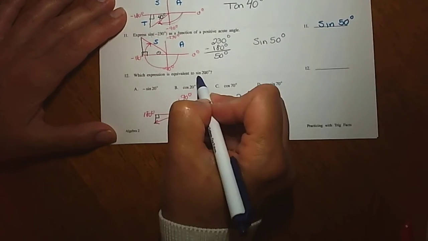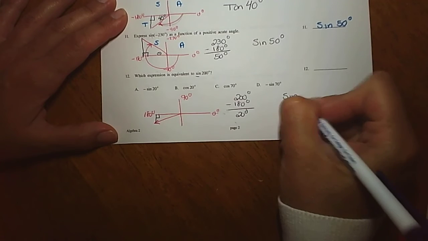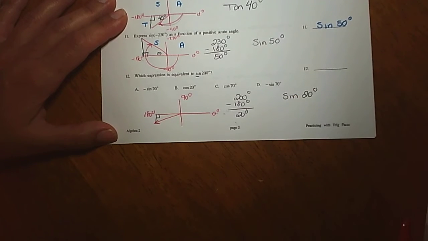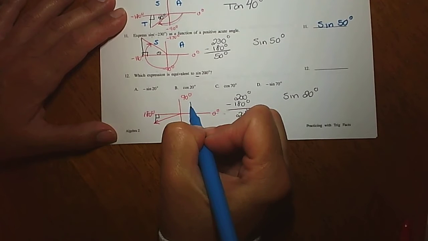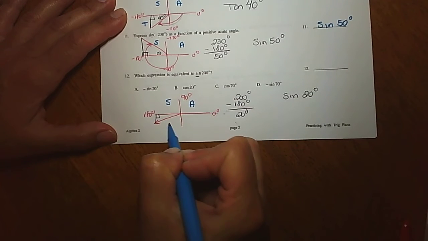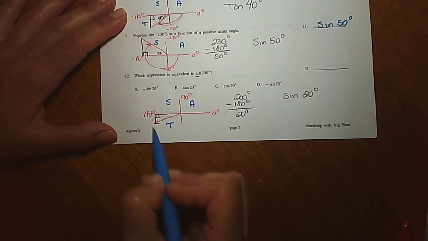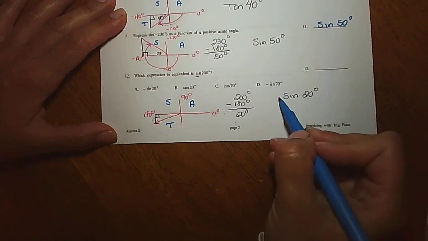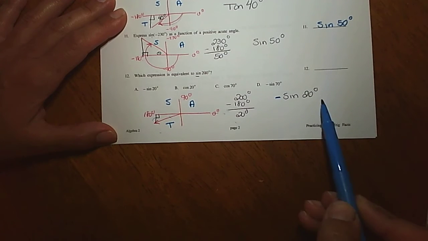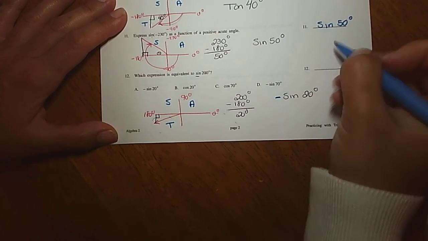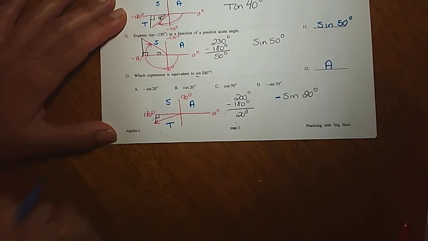All right, so I'm going to keep the sine. So I'm going to write sine 20. And then I'm going to do AST. Now this is the T quadrant. We're doing sine, so that means it has to be negative sine 20. And negative sine 20 is choice A.